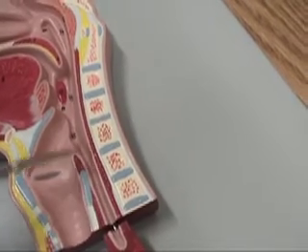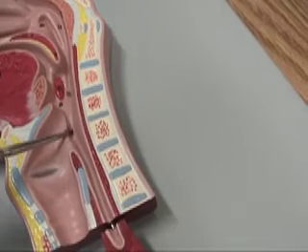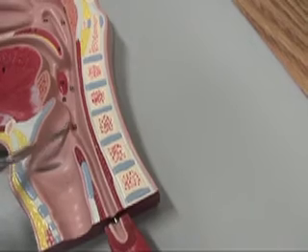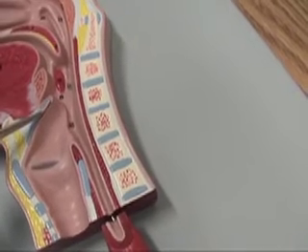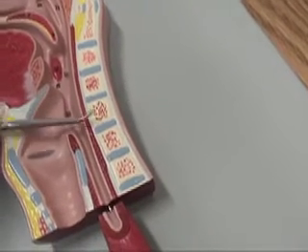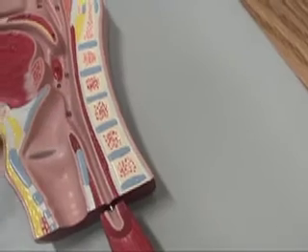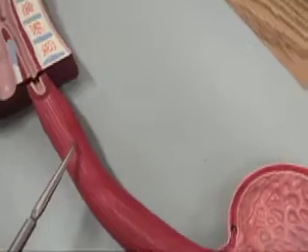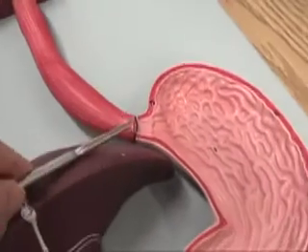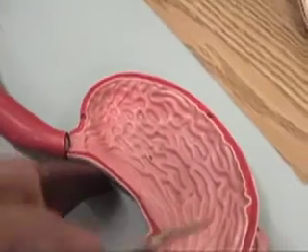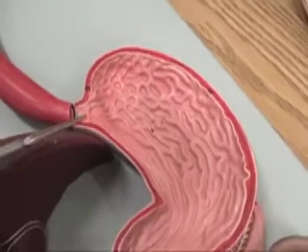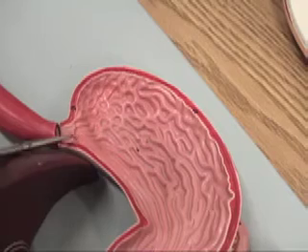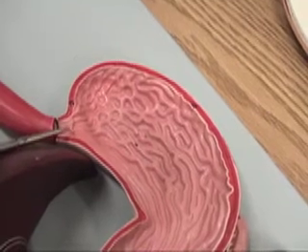So here's the esophagus. Here is the opening, or the space, in the larynx. The space is called the glottis. And this is the epiglottis, which flaps down and covers that opening when you swallow food. So we'll follow this down. Here is the esophagus, and we come to the stomach. So here's the stomach. Right here we see the lower esophageal sphincter, sometimes called the cardiac sphincter.